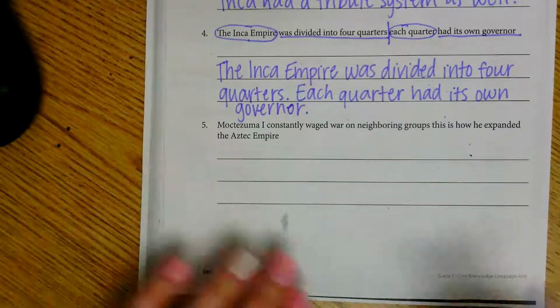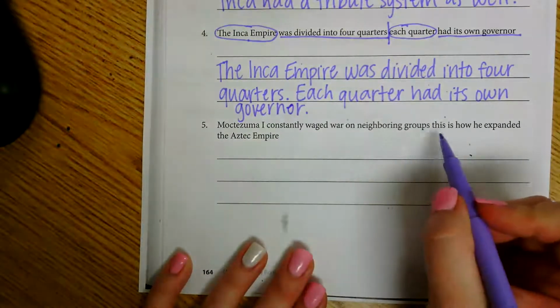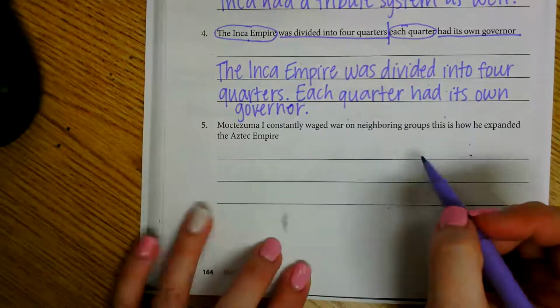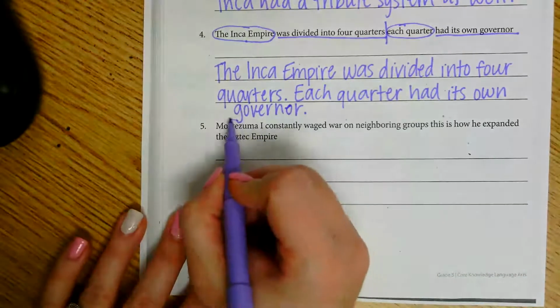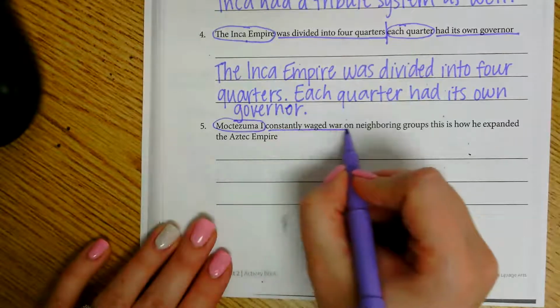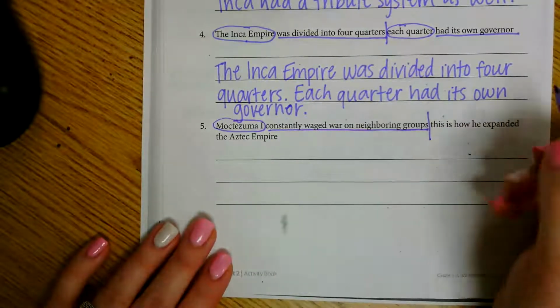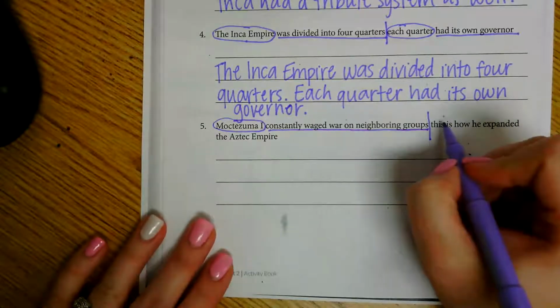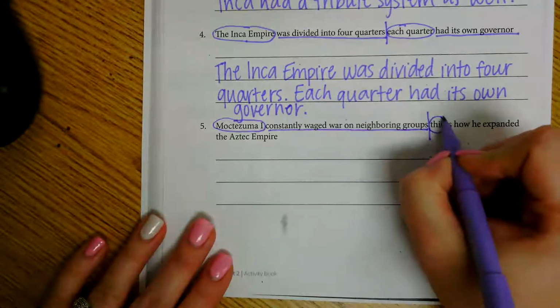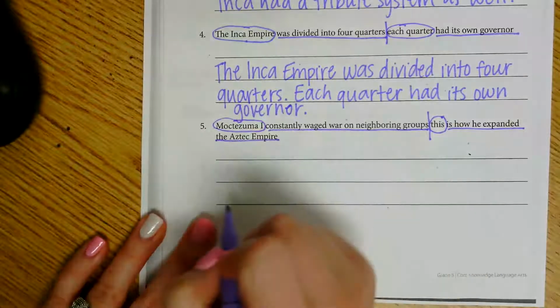And number 5. Moctezuma I constantly waged war on neighboring groups. This is how he expanded the Aztec Empire. All right, so I know that Moctezuma I is my subject, constantly waged war on neighboring groups. That seems like a good sentence. This is how he expanded the Aztec Empire. So this would be my subject, is how he expanded the Aztec Empire.